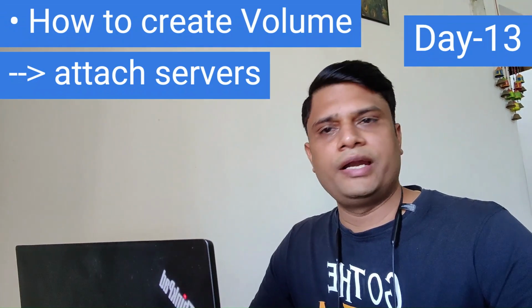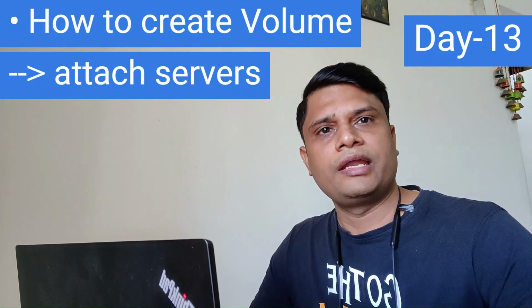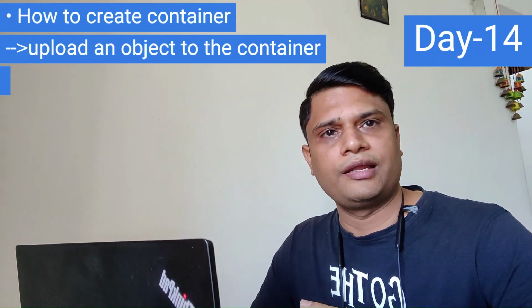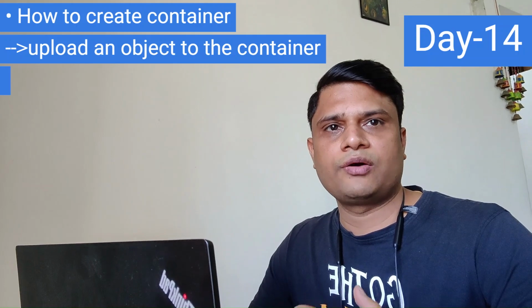On day 13 we'll see how to create a volume and attach a server to any volume, right? Now on day 14 we'll see how to create a container and upload an object to the container. So we'll first create an object and then we will upload it to the container, right?